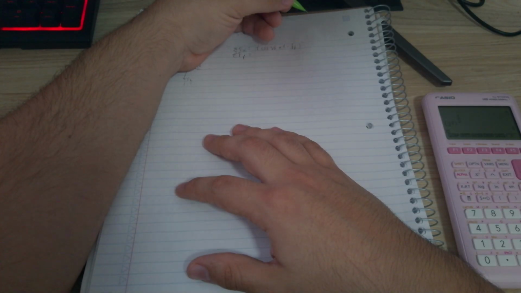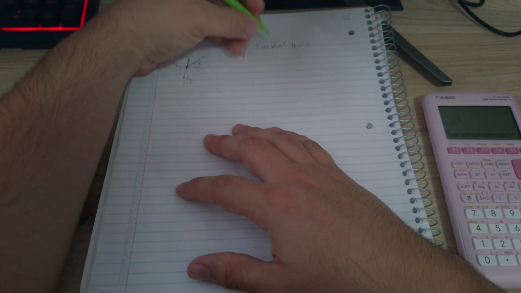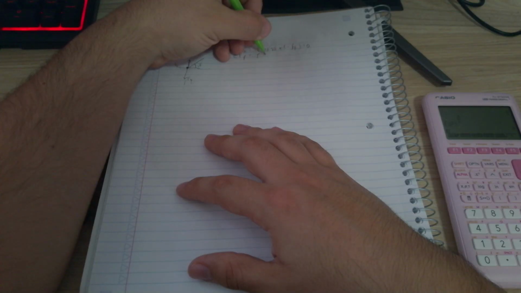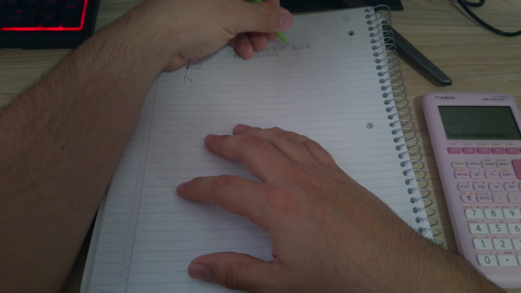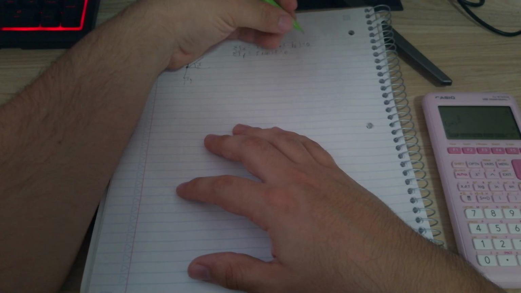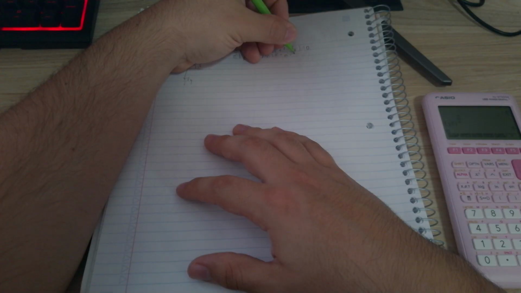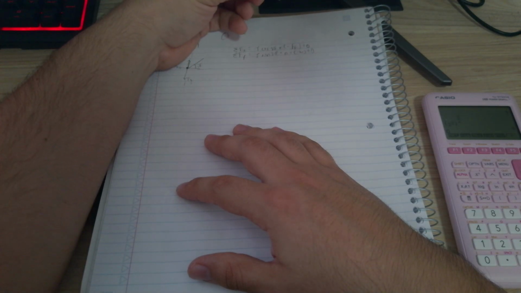And since we're talking about a constant velocity, it's going to be equal to 0. Same thing here in Y: tension times the sine of 20 degrees, plus our normal force, and plus our weight, which is in the negative direction, so it's going to be negative, and also equal to 0.